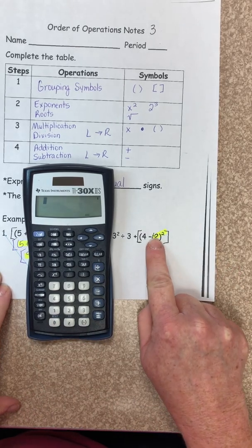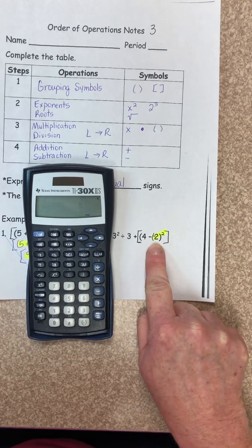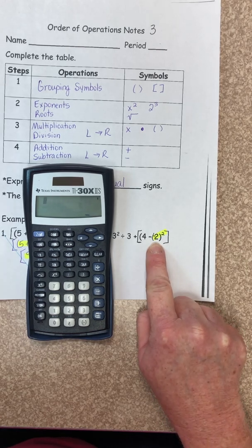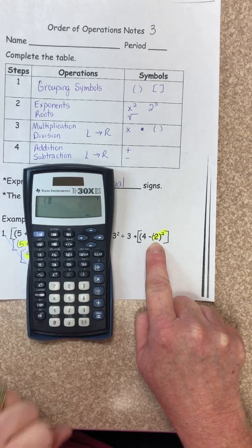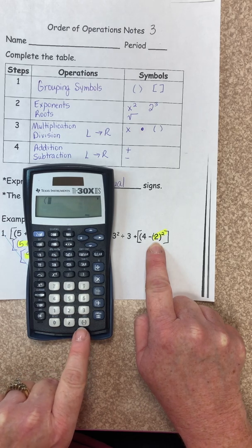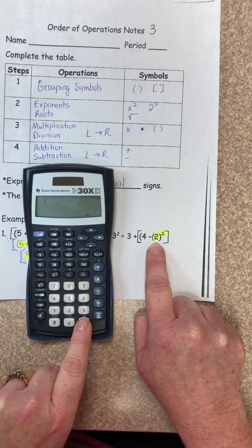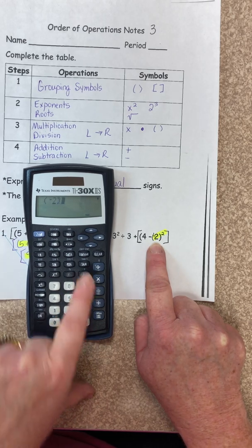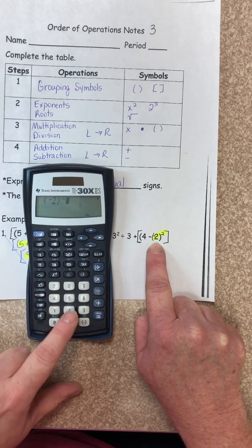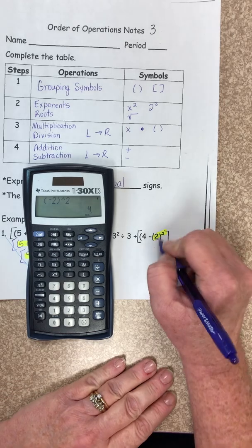So notice the number is negative, and from prior lessons, we've learned that negative numbers need to be protected with parentheses. So I'm gonna start with the left parenthesis in the calculator. Negative is this button near the bottom of the keyboard. Notice it has parentheses around it to help you remember that you need parentheses around a negative number. So negative 2, right parenthesis, caret 2, enter. And that's a positive 4.